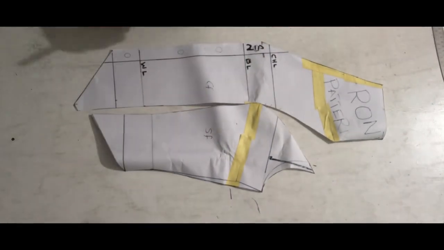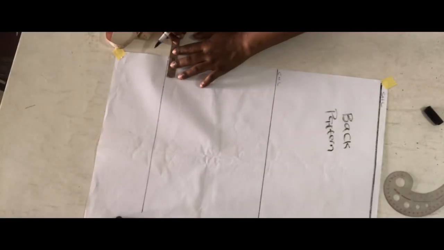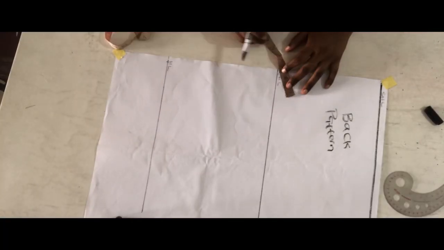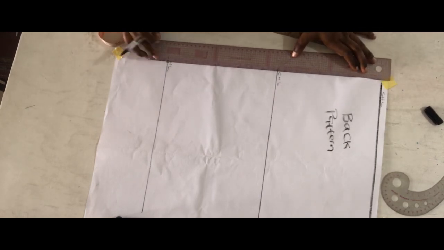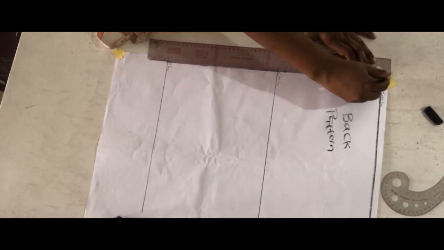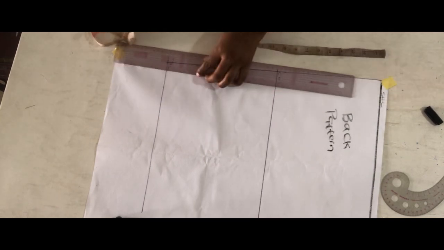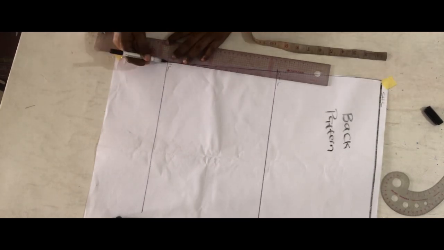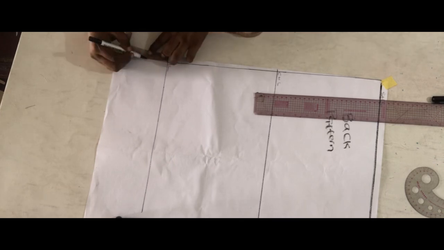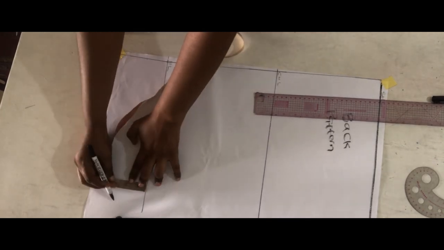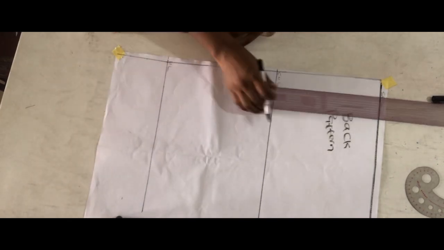So for the back, I've gone ahead to rule out my shoulder line, chest line, and my waistline. At my waistline, I'm just going to take 0.5 as my back tightening, and connect back to the neck. Now at the waistline, I'm going to take 2 inches and connect, the same 2 inches we took for the hem for the front.